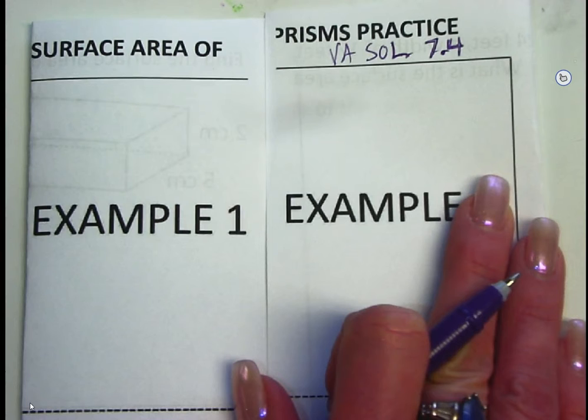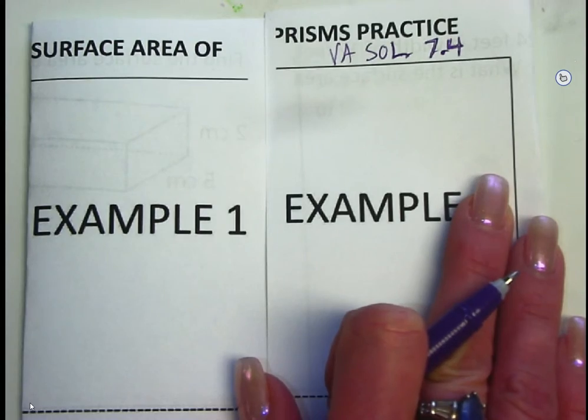If I wanted to paint the walls in this learning cottage, I would not be painting what? The floor and maybe not the ceiling, and then even the windows, like taking out the windows, not the door. So there are practical problems that we need to consider when finding surface area of prisms.